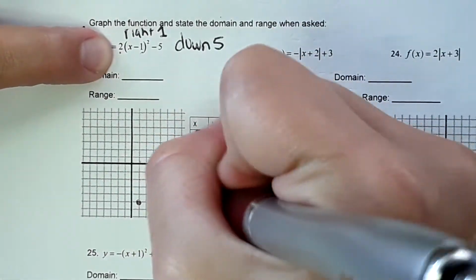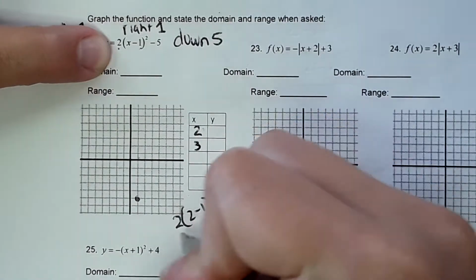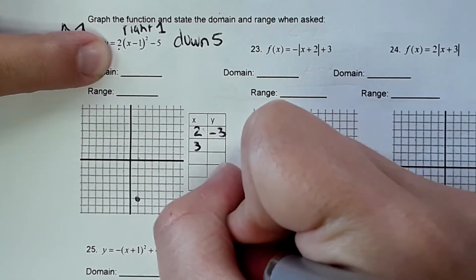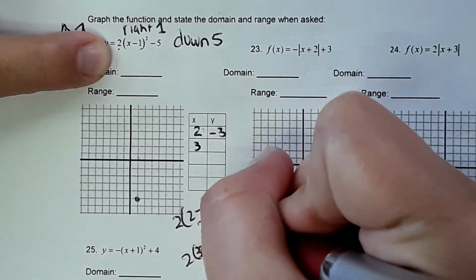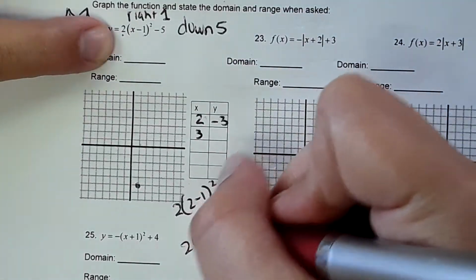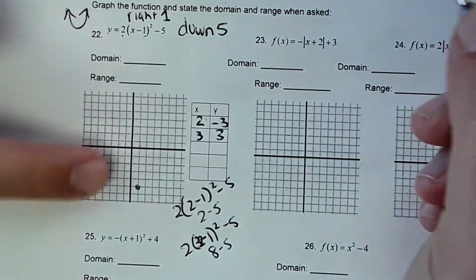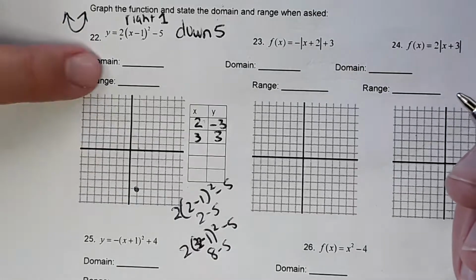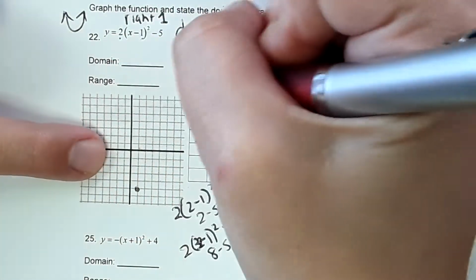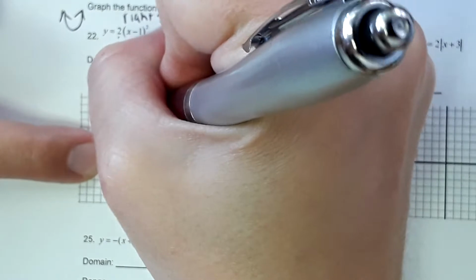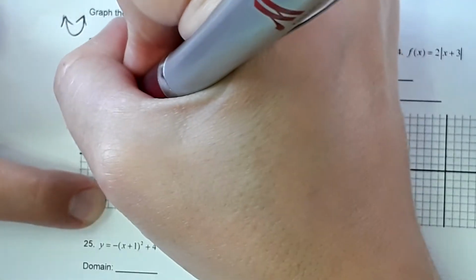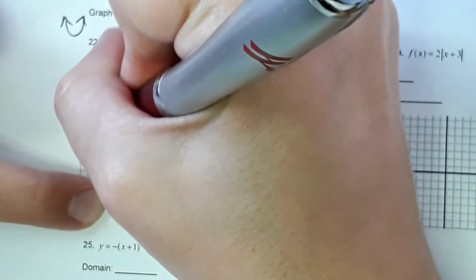So 2 times (2 minus 1) squared minus 5. I get -3. 2 squared is 4 times 2 is 8. 8 minus 5 is +3. Could you also do 0? You could. Yep. Okay. Then plotting these points. 2, 1, 2, 3. And 3, 3. So here's my points going up this way, and then I'm also going to have those same points going up the other side. Like this.